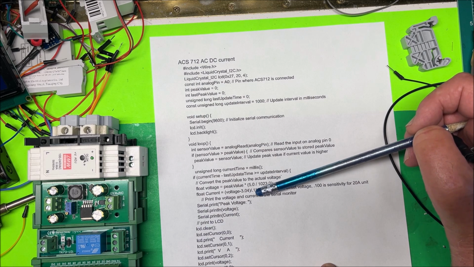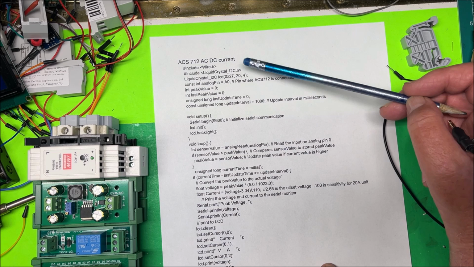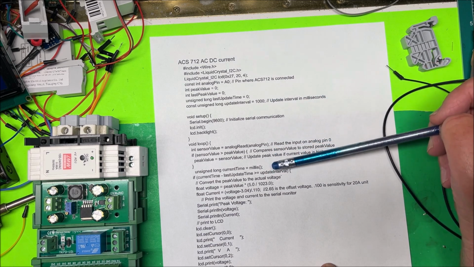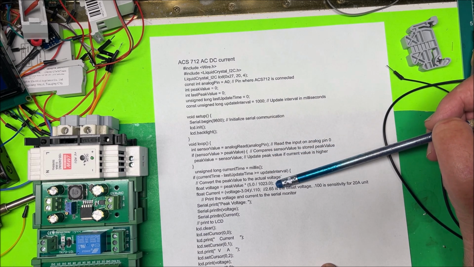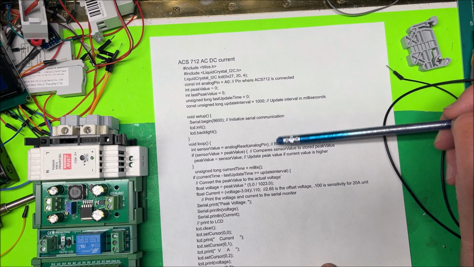Now if I want to use this unit to measure both AC and DC current, I'm going to add the 0.707, and then put in maybe a switch or something to eliminate the 0.707 so that I can get the DC current.